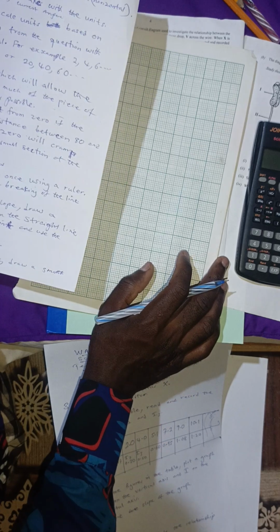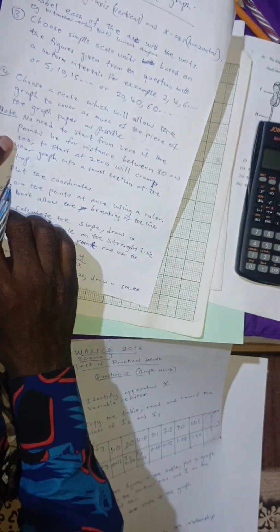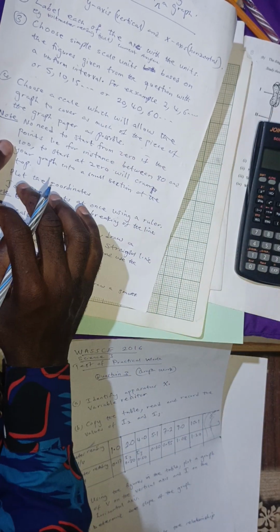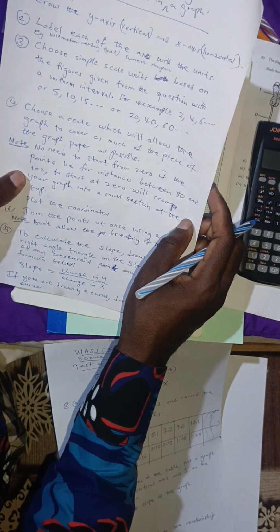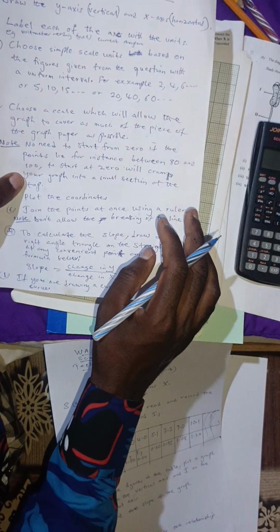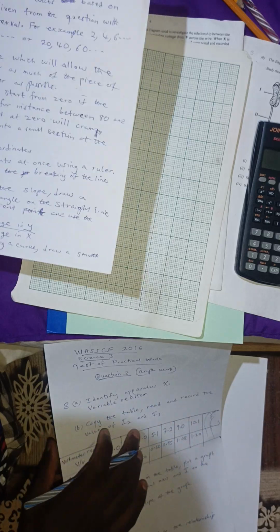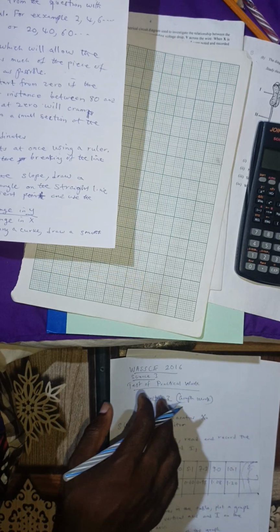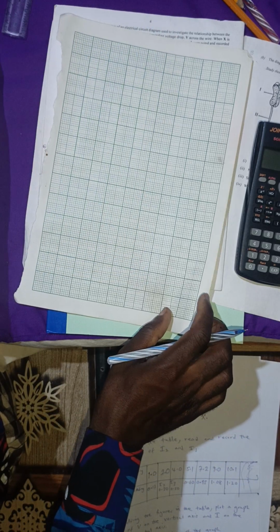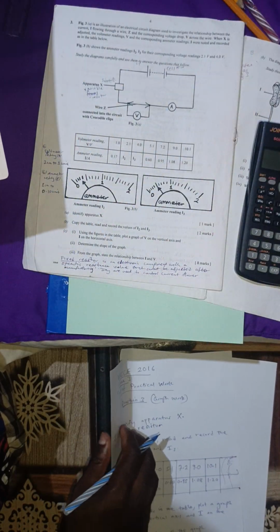A straight line, but it may not be necessary that the straight line has to touch all the points. In some cases it's not necessary. So if you are drawing a straight line in a graph, sometimes it does not touch all the points. So we proceed with our graph work.